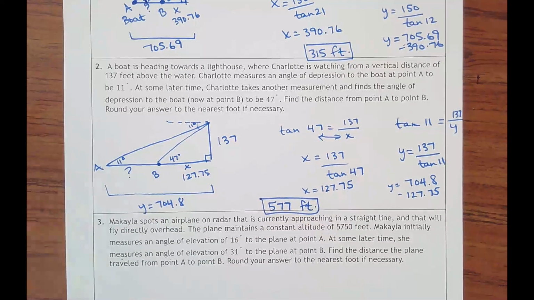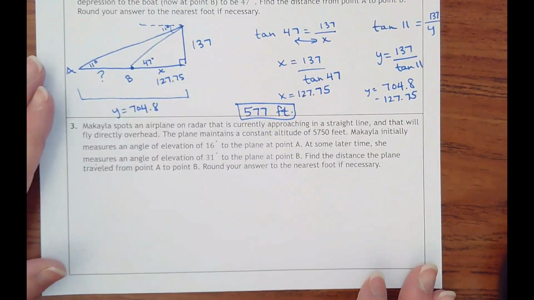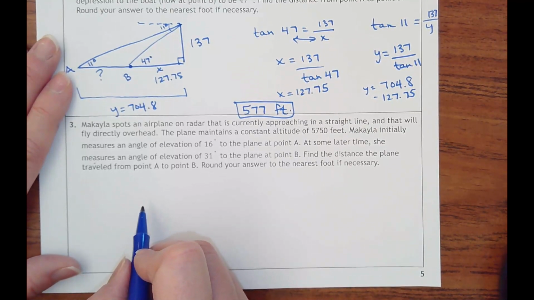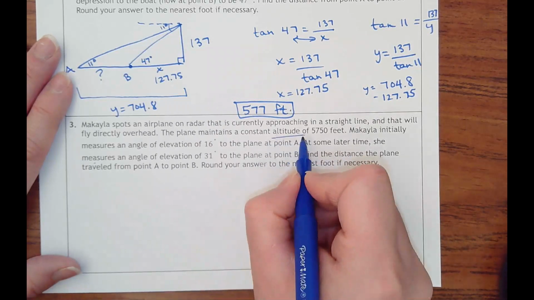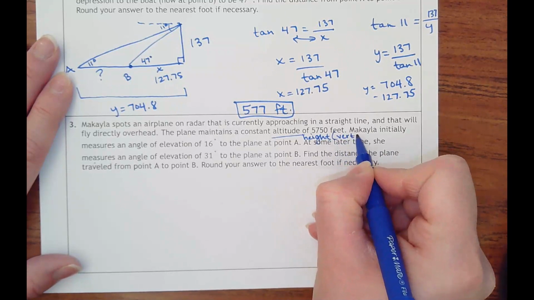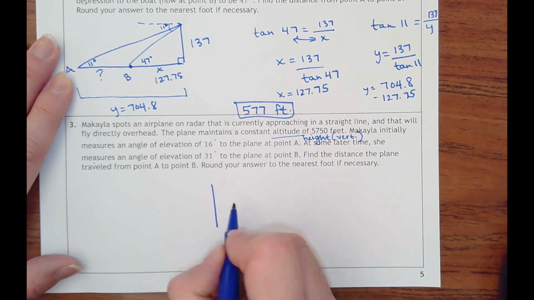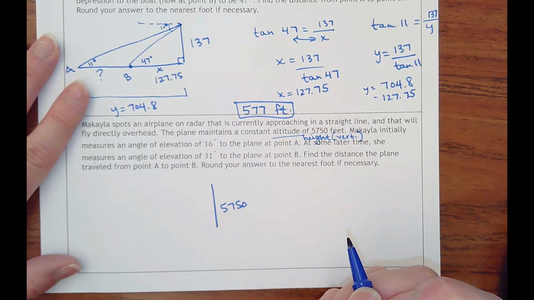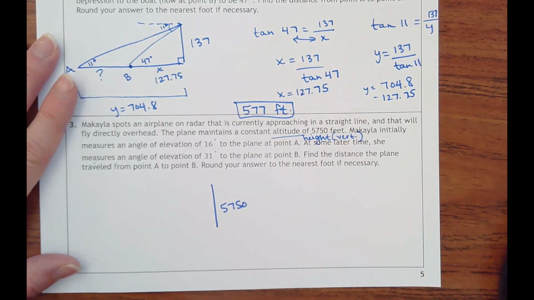Okay, and then the last one. Michaela spots an airplane on radar that's currently approaching in a straight line, and that will fly directly overhead. The plane maintains a constant altitude. An altitude is just a height, so that's your vertical. So I'm going to put height here of 5750. Michaela initially measures an angle of elevation of 16 to the plane of point A. Sometime later she measures an angle of elevation of 31 to the plane of point B. Find the distance the plane traveled from point A to B. Round your answer to the nearest foot if necessary.